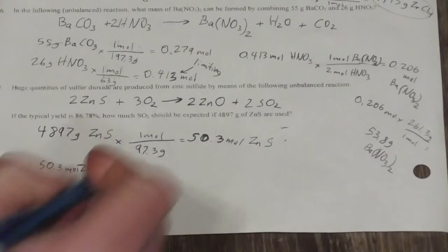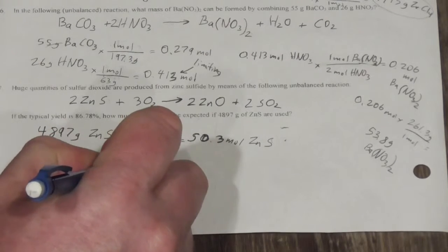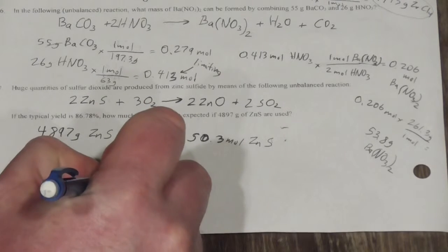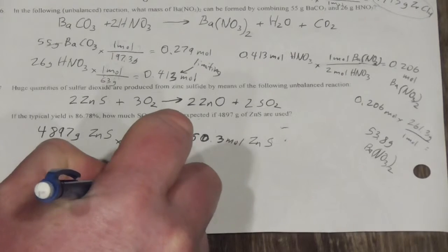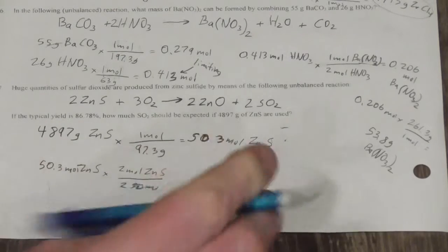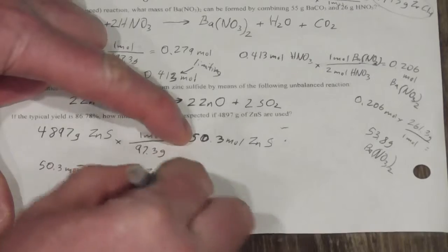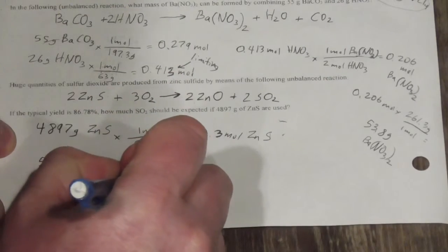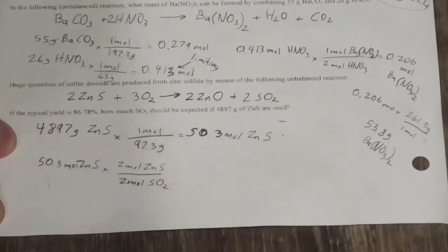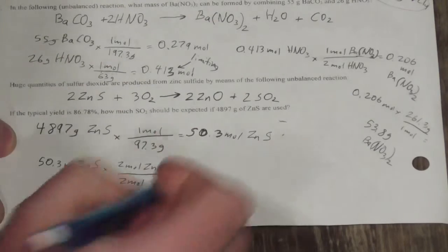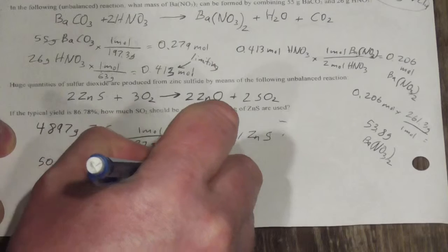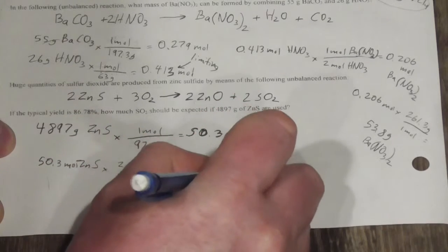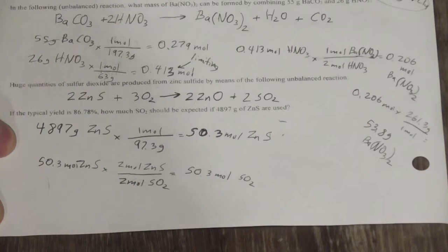Now again, the nice thing here is I have 2 moles of zinc sulfide and 2 moles of sulfur dioxide, which means it's a 1-to-1 ratio, 2-to-2. Either way, it's 50.3 moles of sulfur dioxide.